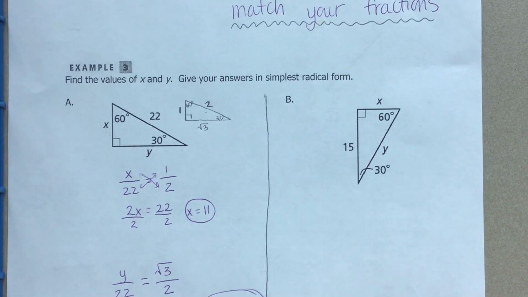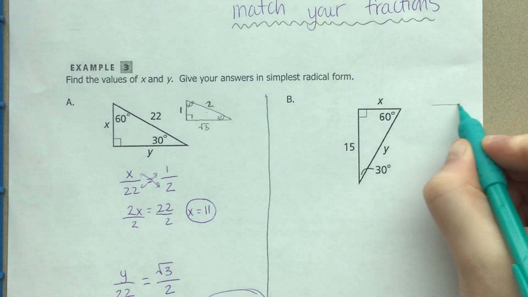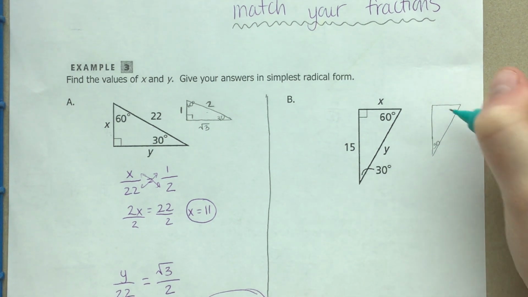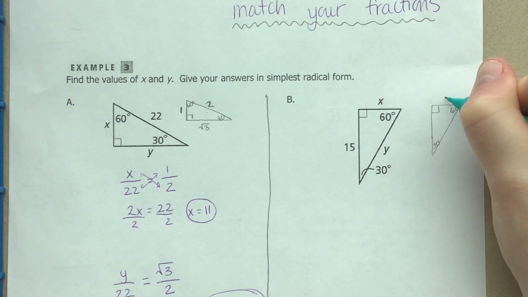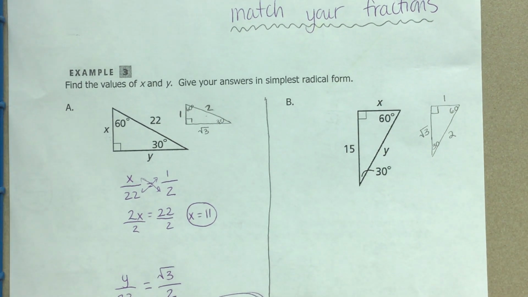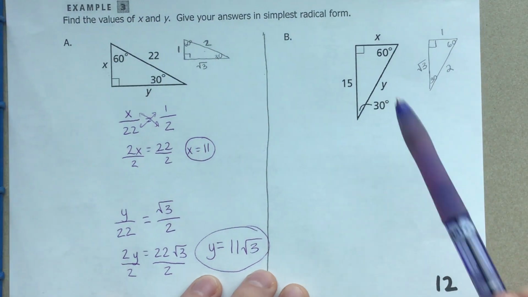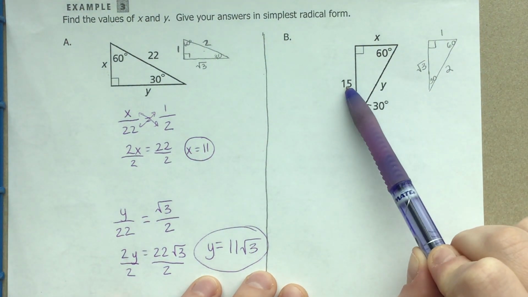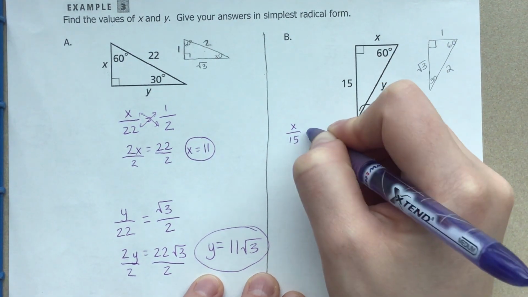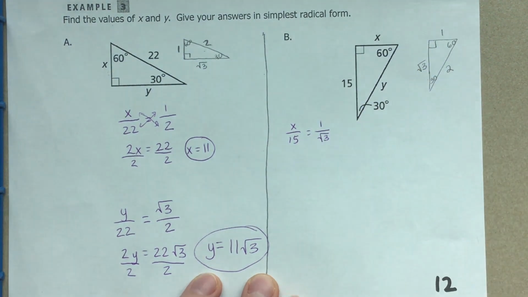Let's do the next one real fast. So once again, we're finding x and y. We're going to set up our ratio. So I'm going to draw this out just so you can see it. I've got my 30, 90, 60, and then I've got 1, square root 3, and 2. I'm going to line all of that stuff up to calculate my missing sides. So here I have x over 15 equals 1 over square root 3.